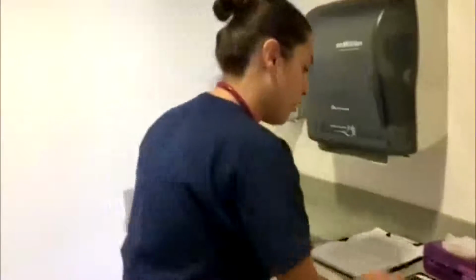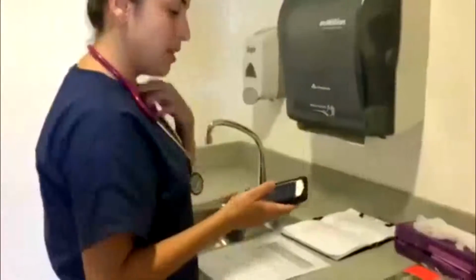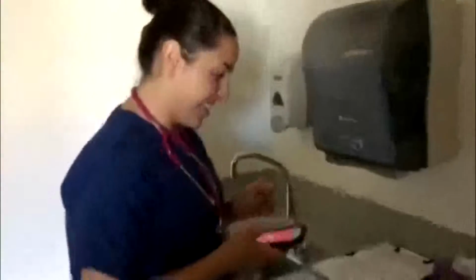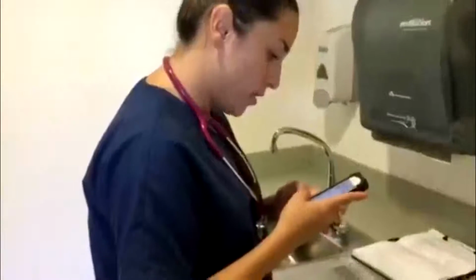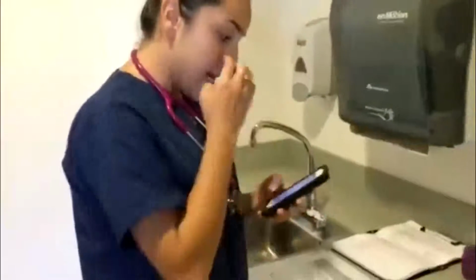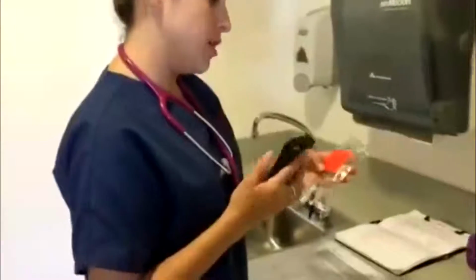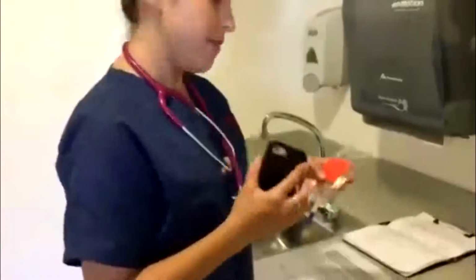Okay. So at this point, I want to verify my calculations on Skyscape, make sure that both medications are compatible with one another, and that my calculations are correct. Okay, so for Zosyn, it says that for a normal adult, the medication should be administered over a span of 30 minutes every 6 hours.